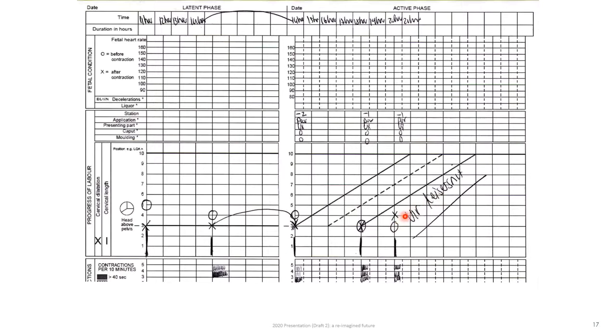But in fact, if we take into account everything that we've read up to now, this patient was not even in active labor yet. The cervix was only 3 centimeters dilated, it was still 2 centimeters long, so not effaced. There were still only moderate contractions, so this patient was not in active labor yet, and most likely had an unnecessary cesarean section.